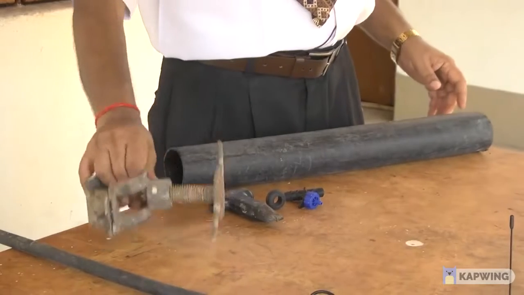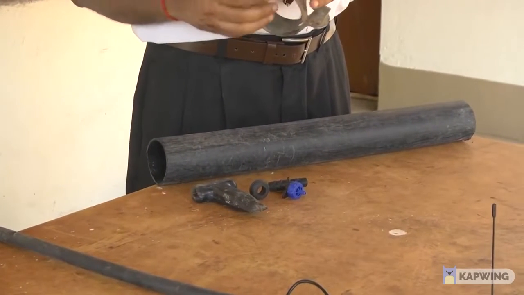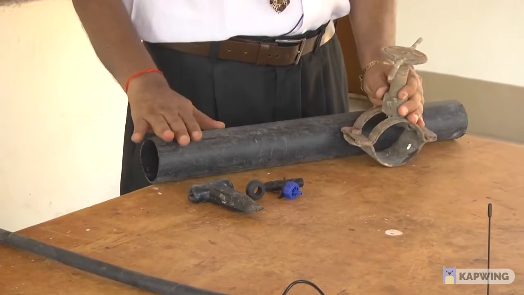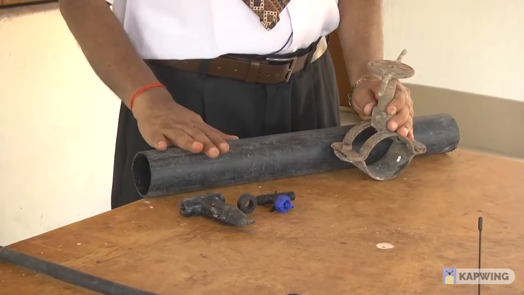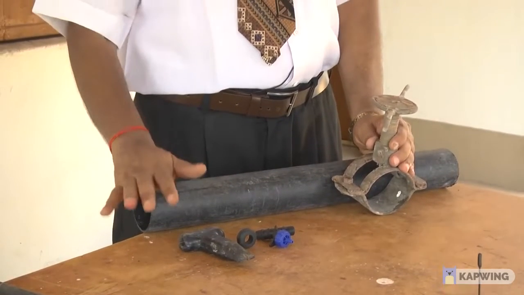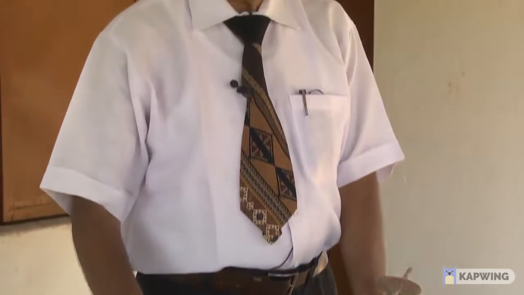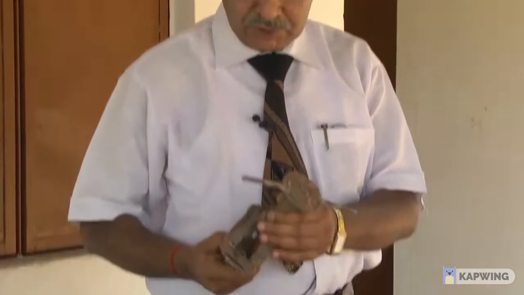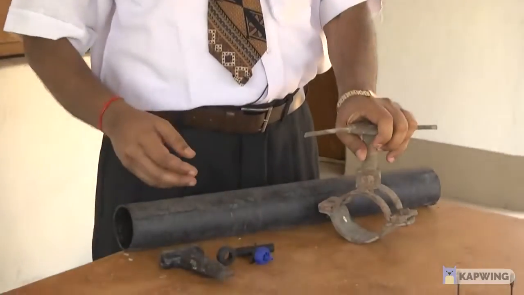When we want to attach a lateral pipeline, we make a hole using the drill bit. This is a field operation, because this pipeline will be laid below the ground level in the field. Just to demonstrate, I am showing it separately.